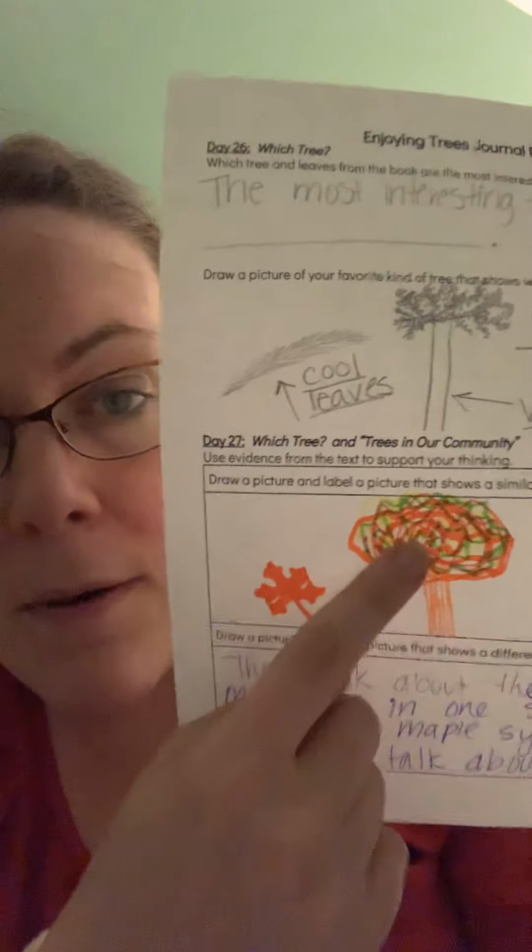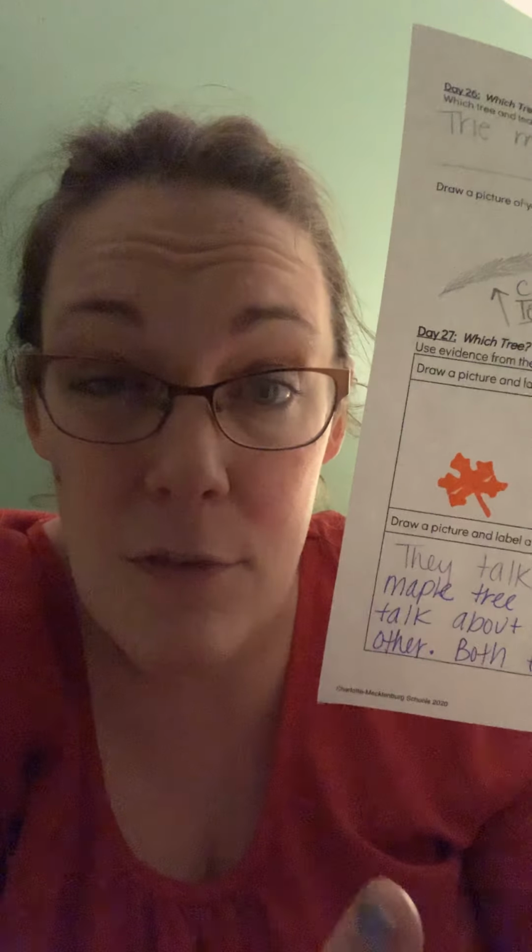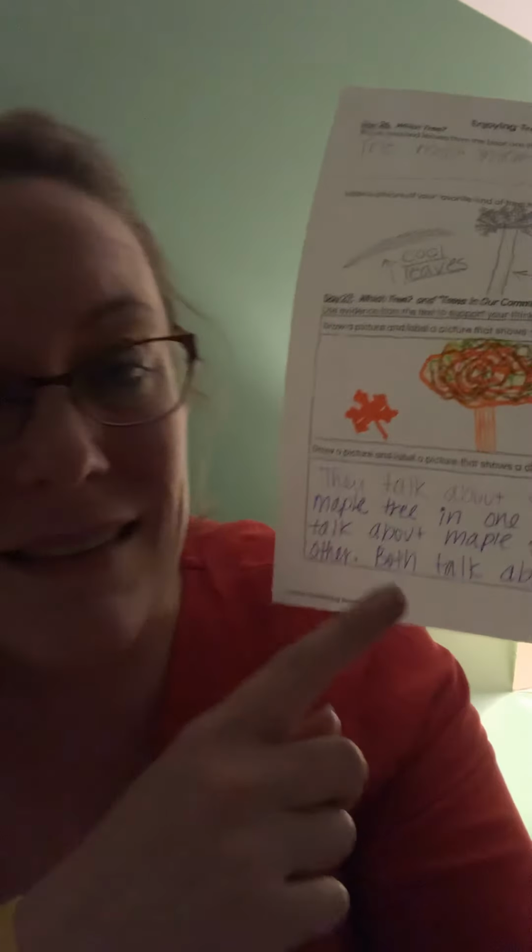Now the next part says, draw a picture and label the picture that shows a difference between the 2 texts. So I put my picture up here, and instead I chose to write down here so I'd have enough space. Friends, if you find it different that you'd like to do it in a notebook so you can have 2 pictures and 2 sentences, you may do that.